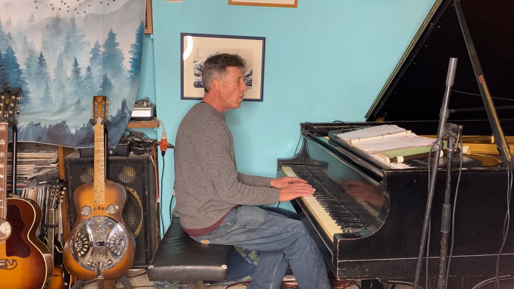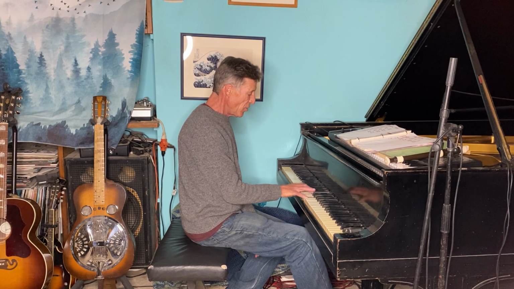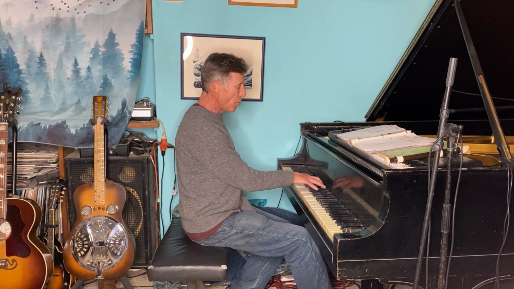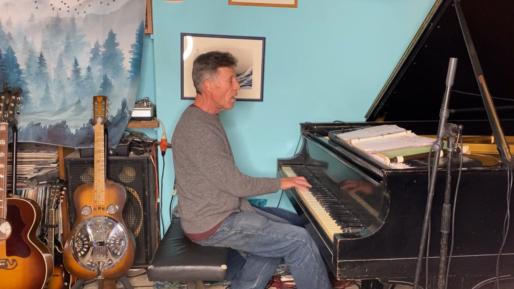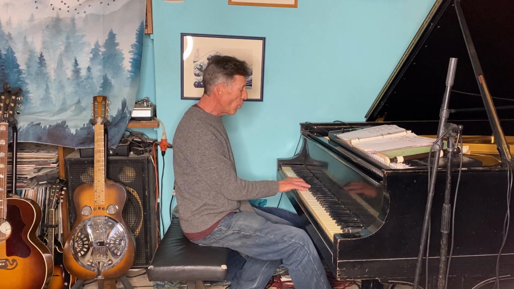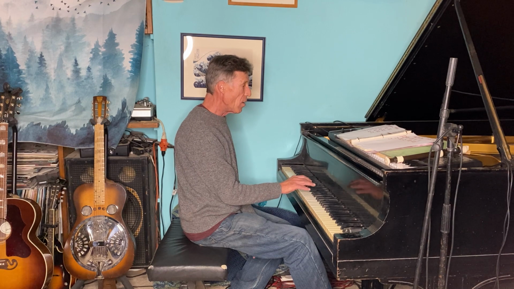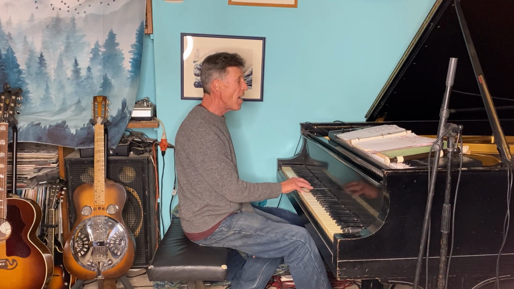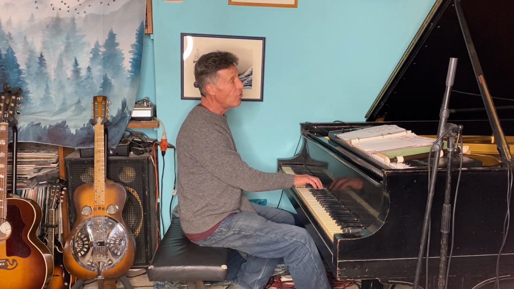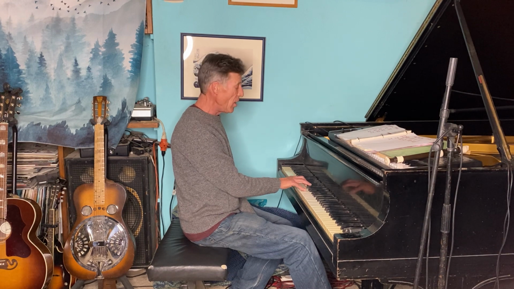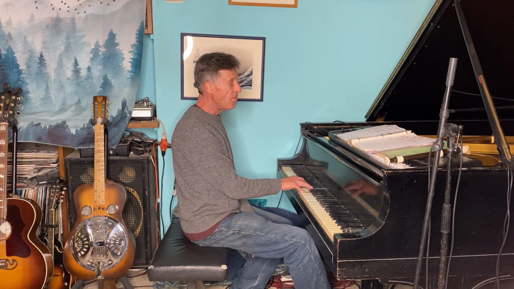In D, it would be 1, the D chord, 5, the A chord, 6, B minor chord, 3, F sharp minor chord, 4, G chord, 1, D chord, 4, G chord, 5, A chord, back to the beginning, 1, D, 5, A, 6, B minor, 3, F sharp minor, 4, G, 1, D, 4, G, 5, A.